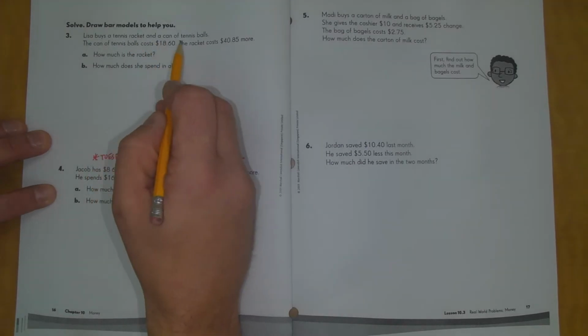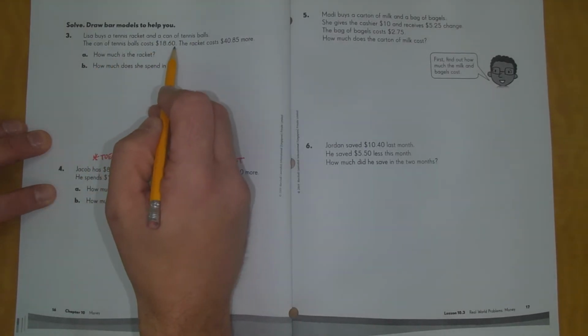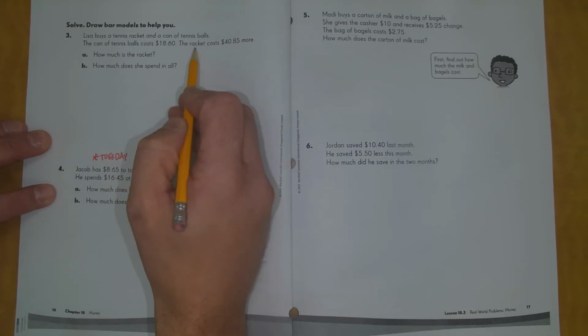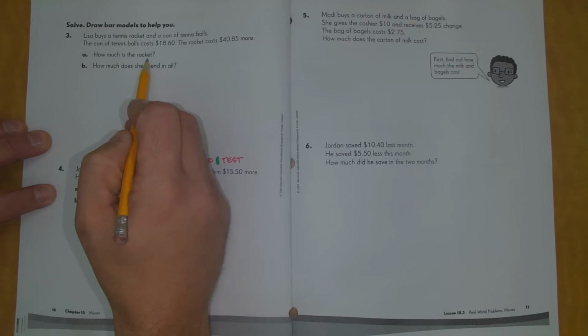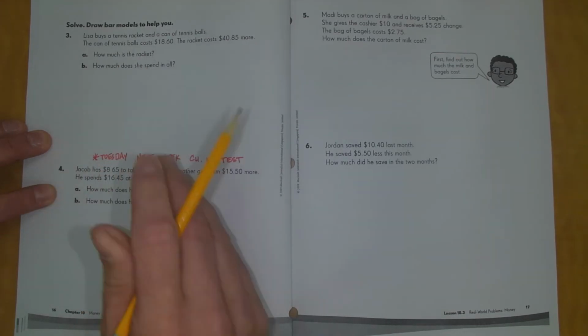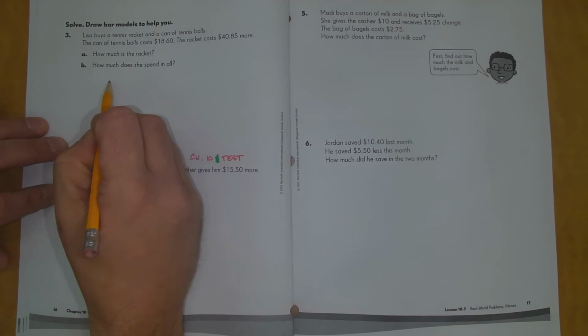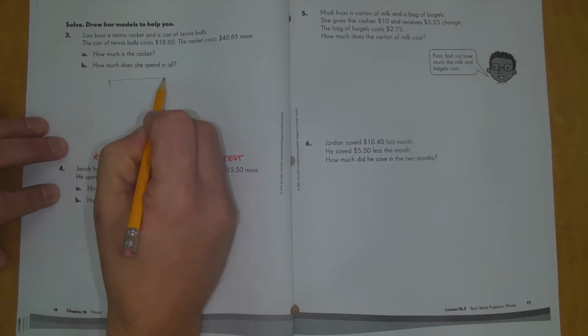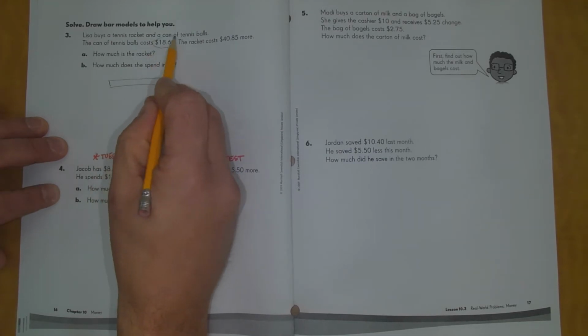Lisa buys a tennis racket and a can of tennis balls. The can of tennis balls costs $18.60. The racket costs $40.85 more. And they want to know how much is the racket and how much does she spend in all. And so what I'm going to do is make my bar for the tennis balls because that's the first piece of information I get.